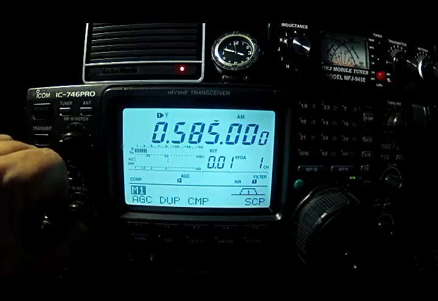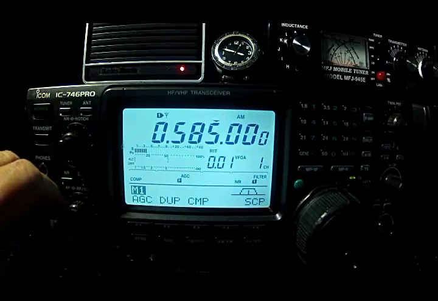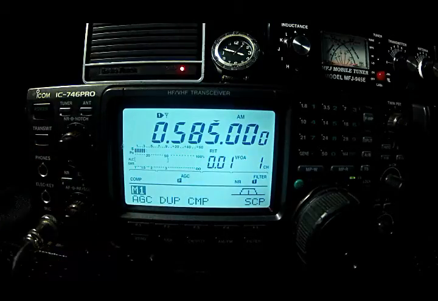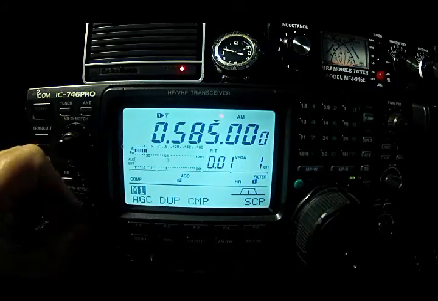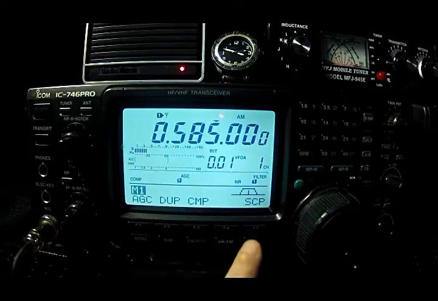I don't want to make this too long, but I'll start out with a filter, and you'll see me switch this a few times. The wide filter for AM is normally 9 kilohertz. Filter number 2 is 6 kilohertz wide, and filter number 3 is 3 kilohertz wide.